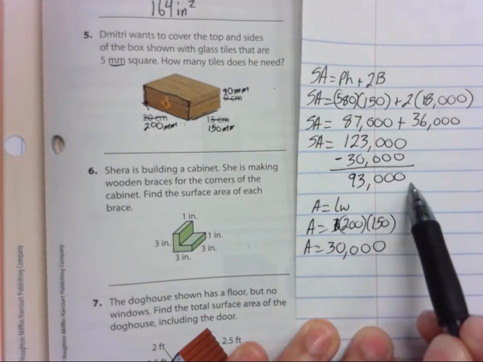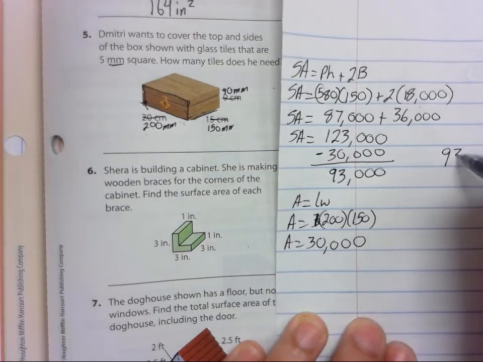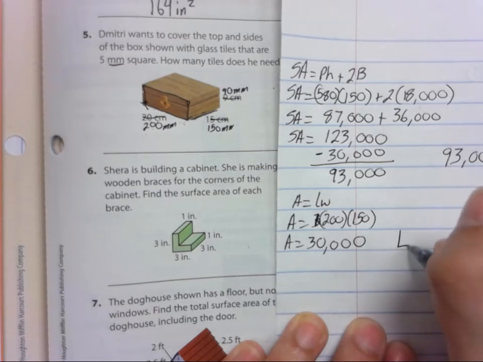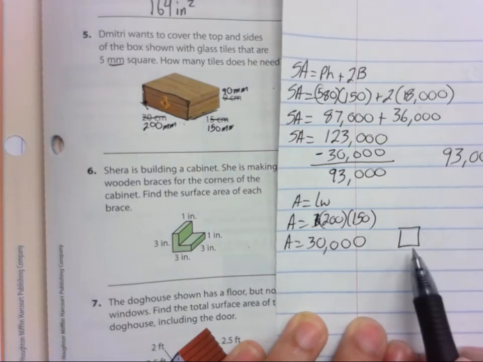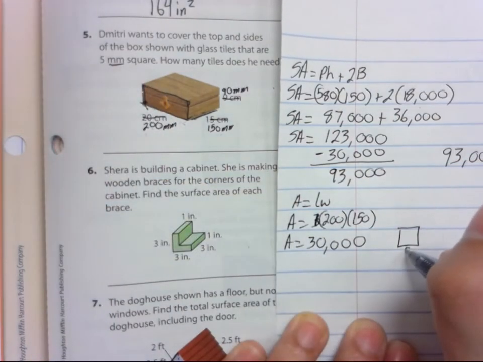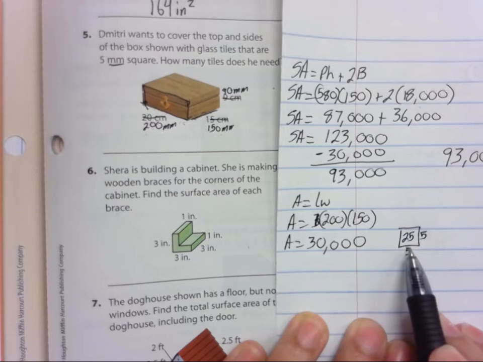So we need to cover 93,000 square millimeters with 5 millimeter square tiles. Well, this is also the issue with this problem. We know that we're covering them in squares, but it's telling us that they're 5 millimeter squares. So that means the area of this one square is actually 25 square millimeters.